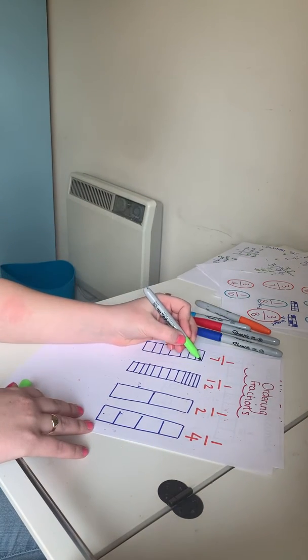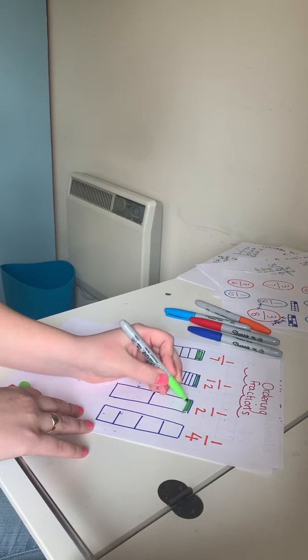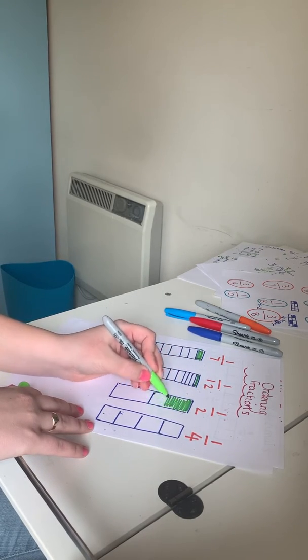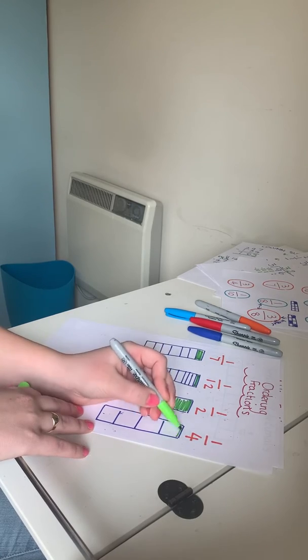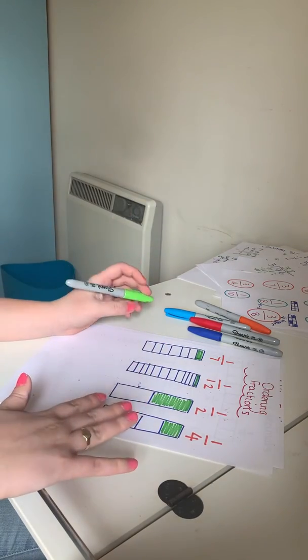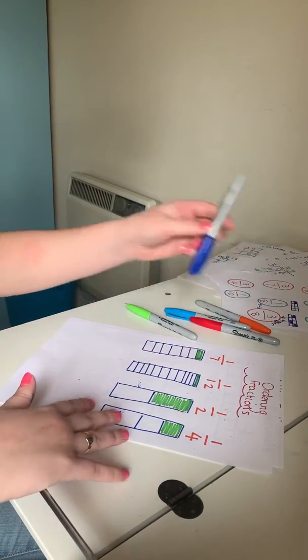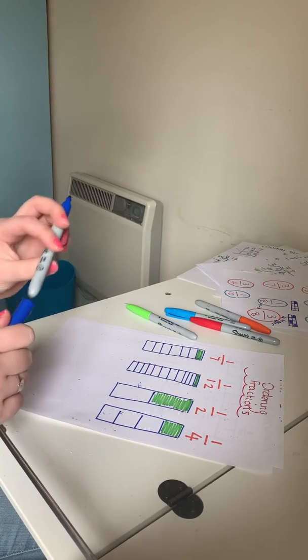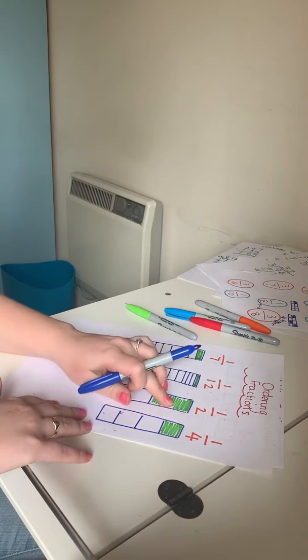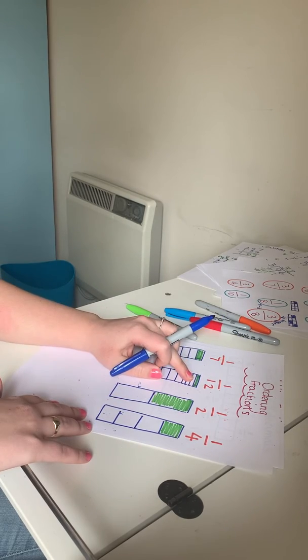So again, unit fraction, I'm only shading in 1. 1/7, 1/12, 1/2 and 1/4. Now, my favourite game to play with fractions is let's pretend it's cake. If I've got a cake and I am being given half the cake, I am going to be more happy than if I'm given only 1/12 of the cake.